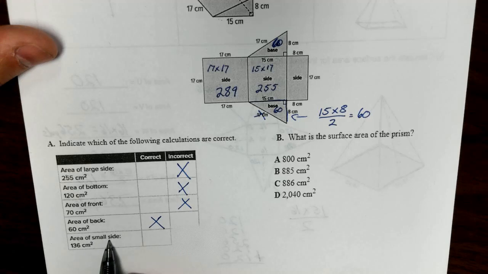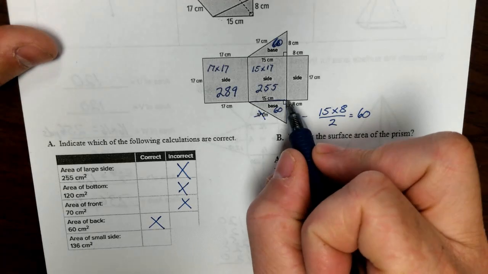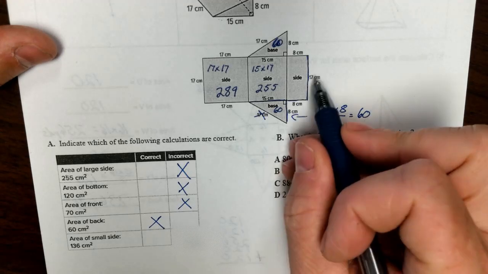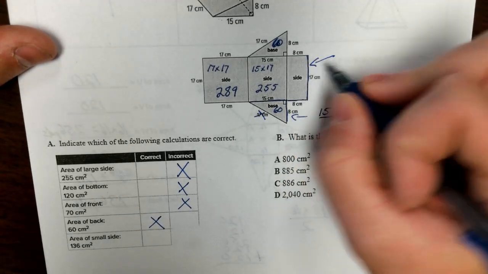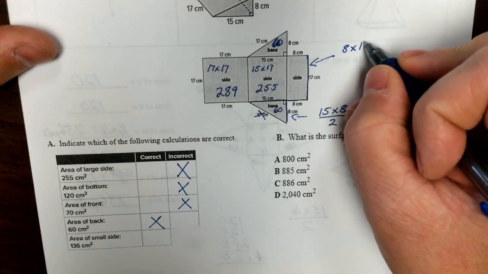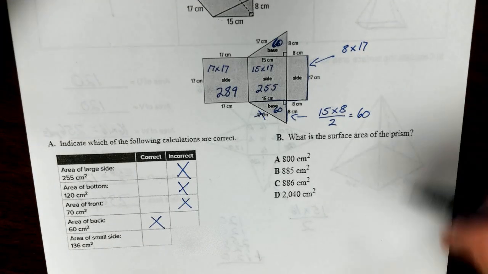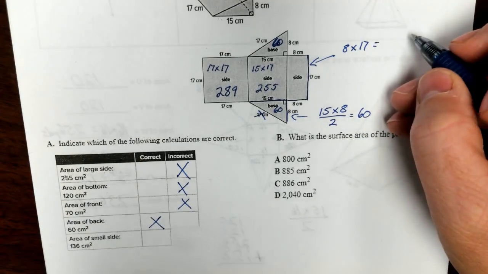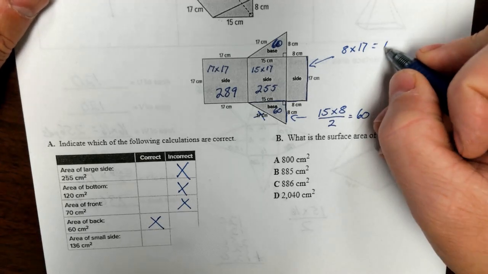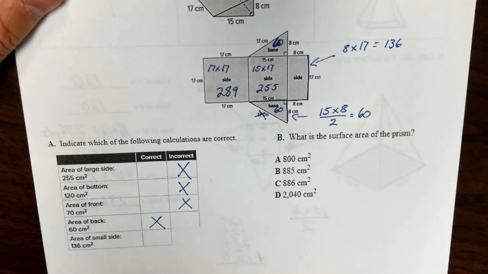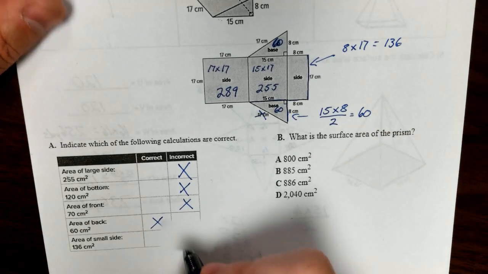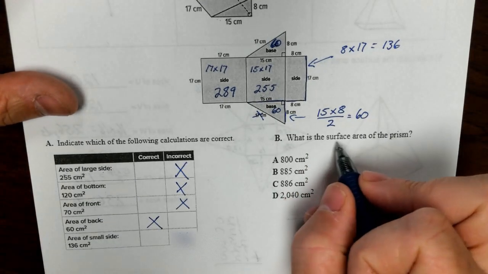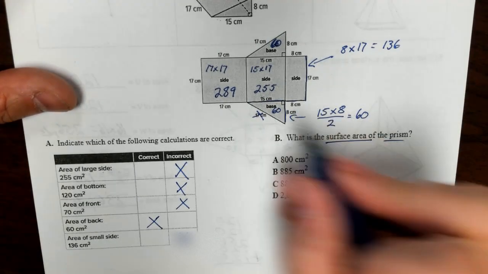Then we have the small side to find, which is this smaller piece here. And it is 8 by 17, so that means for this one, we're going to do 8 times 17. It's a rectangle, so we don't have to divide by 2. And that ends up equaling 136. So are they correct to say that? Yes, they are.